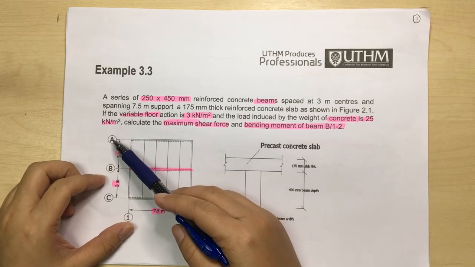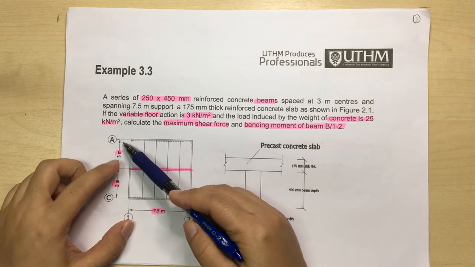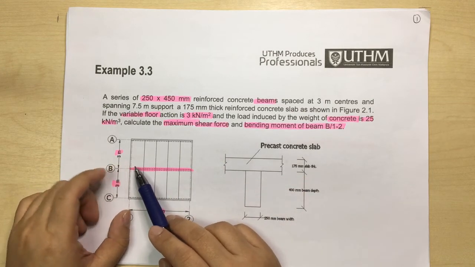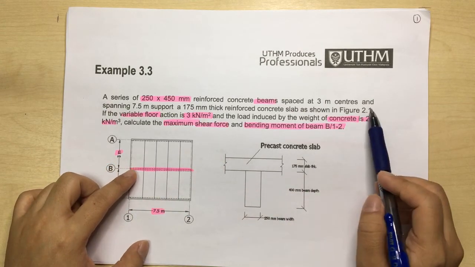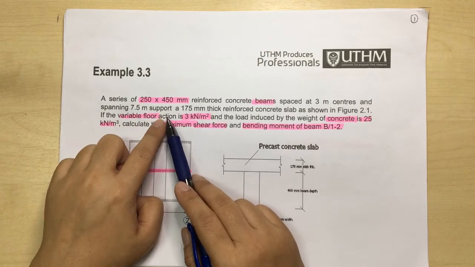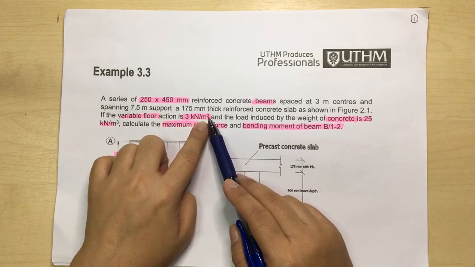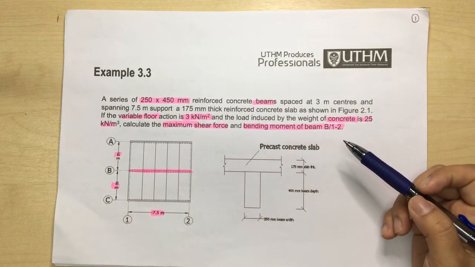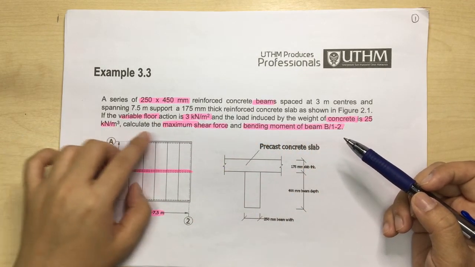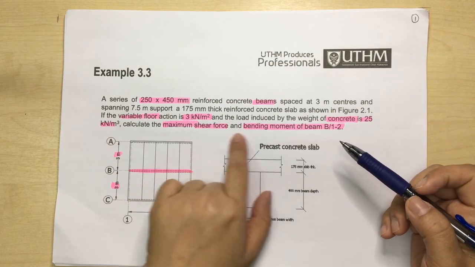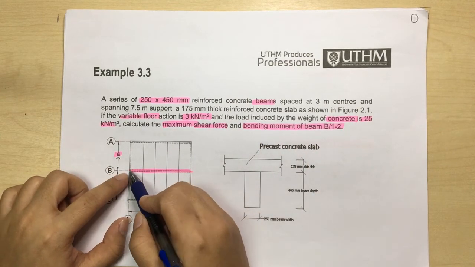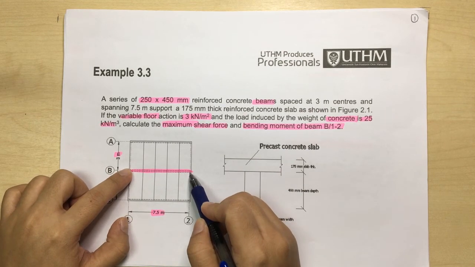So here you can see A, B and C. Here is 3 meters, here is 3 meters, and then this is the span of beam B1, 2. If the variable floor action is 3 kilonewton per meter square and the unit weight of concrete is 25 kilonewton per meter cube, calculate the maximum shear force and bending moment of beam 1, 2. So you need to calculate the shear force and bending moment for this beam.